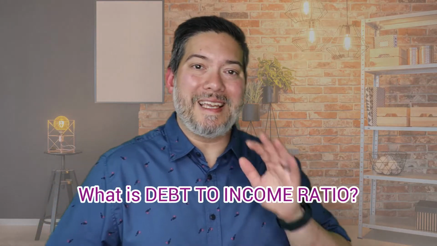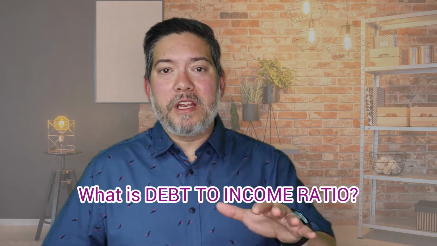Let's start by explaining what debt to income ratio is. Your debt to income ratio, or your DTI, is all your monthly debt payments divided by your gross monthly income. This number is one way lenders measure your ability to manage the monthly payments to repay the money you plan to borrow. Different loan products and lenders will have different DTI limits.